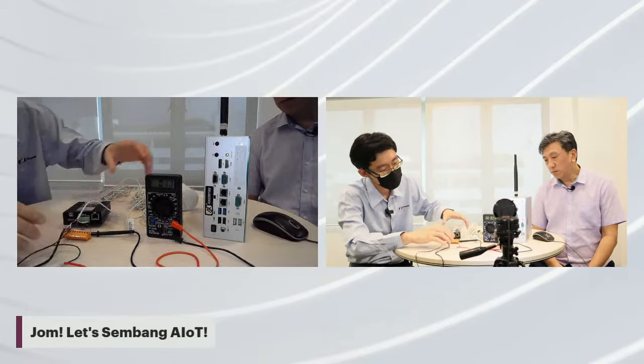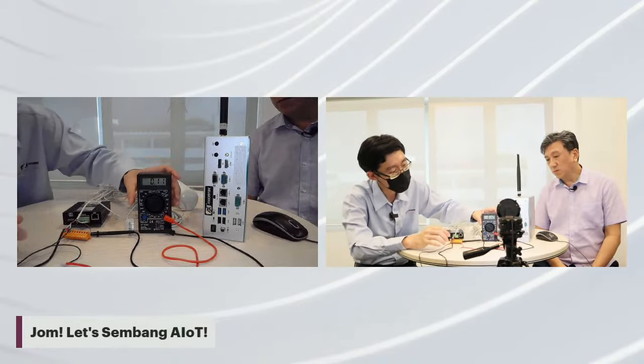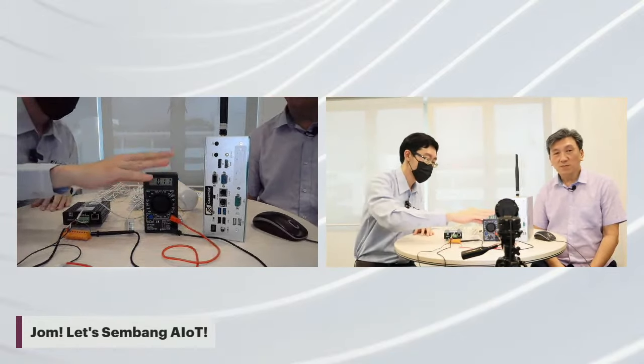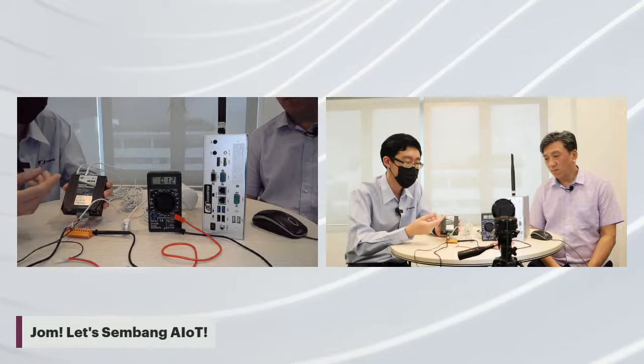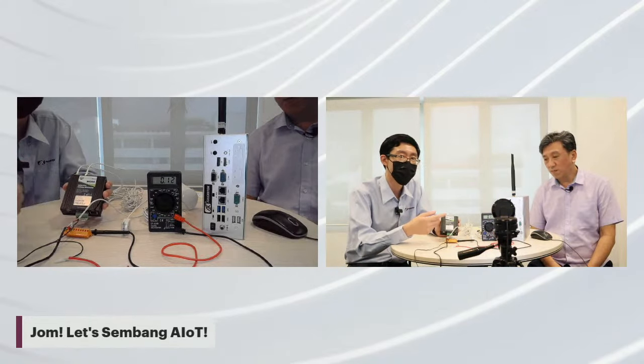And you also have a multimeter over here. The purpose of this multimeter is that later on we will demonstrate a new feature in this 4G IoT gateway. Previously, once the device did the Modbus poll, the collected data would be immediately sent to the cloud, either through MQTT or RESTful API.